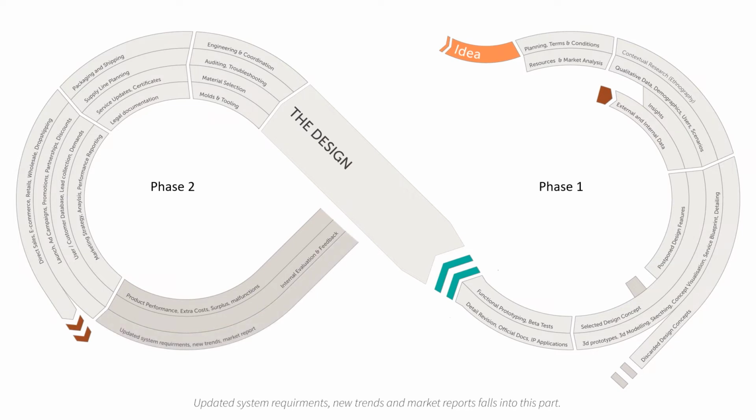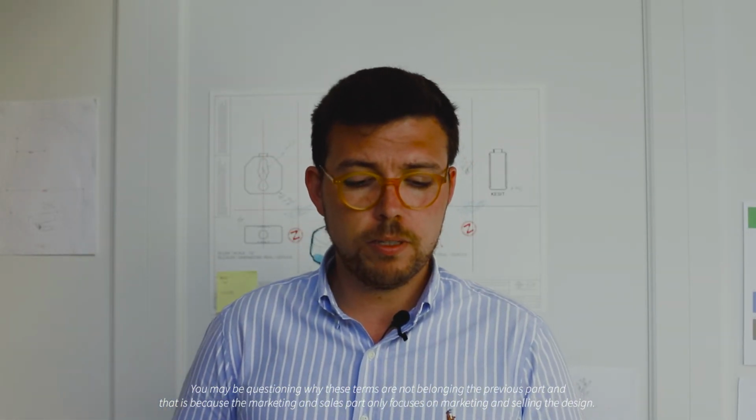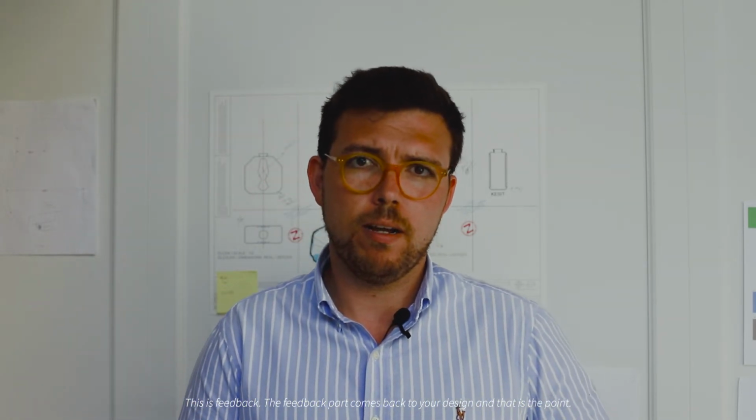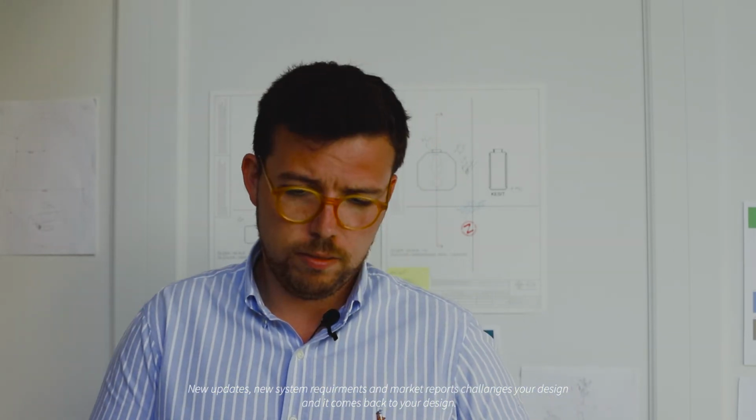Updated system requirements, new trends, and market reports also fall into this category, this 9th part. You may be questioning why it's not inside the marketing, the previous part. That's because the marketing and sales part only focuses on marketing and selling the design. This is feedback. The feedback part kind of comes back to your design. That's the point. New updates, new system requirements, new trends and new market reports kind of challenge your design, and it comes back to your design.